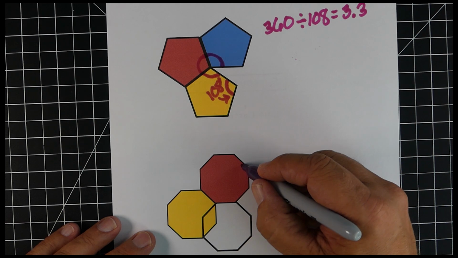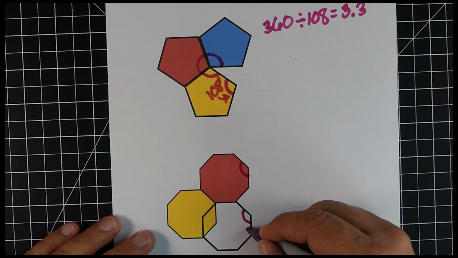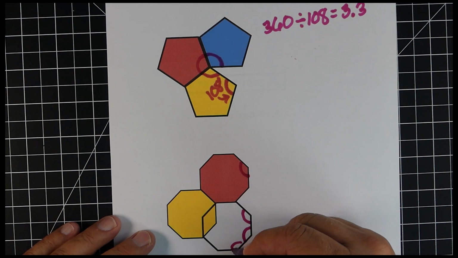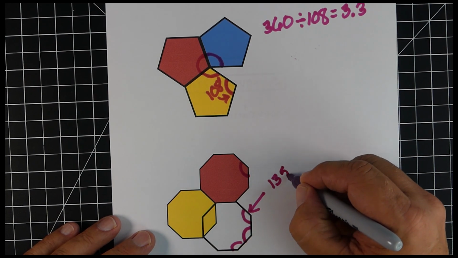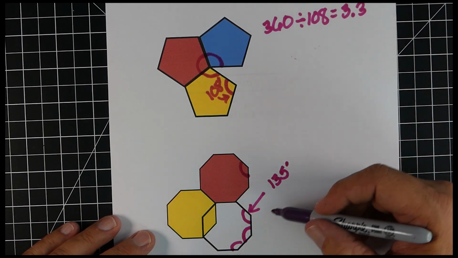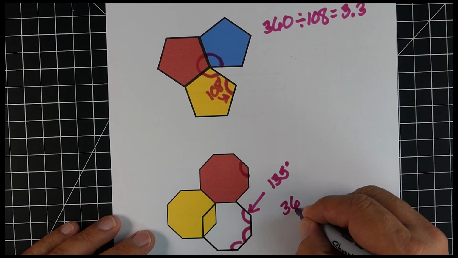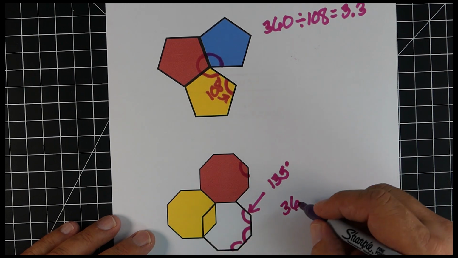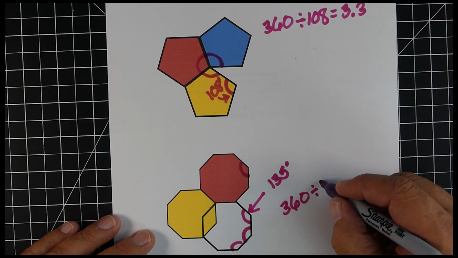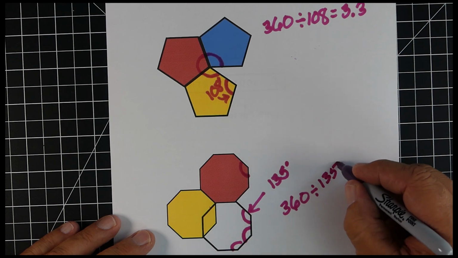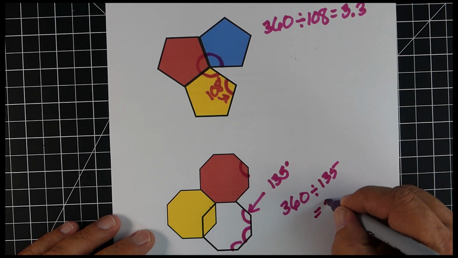The same thing happens with the octagon. If you look at an angle of an octagon, it equals 135 degrees. So when you go to put your octagons together and try to have that common point that they all share, you have to put all these 135 degrees together. And you can see it doesn't work here. If you take 360 and divide it by 135, you end up getting 2.6 repeating.